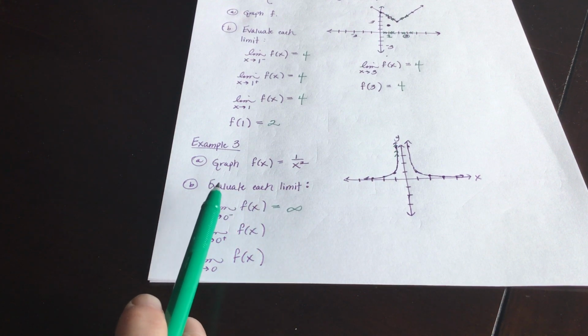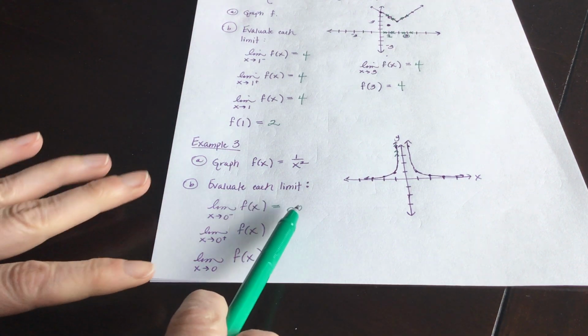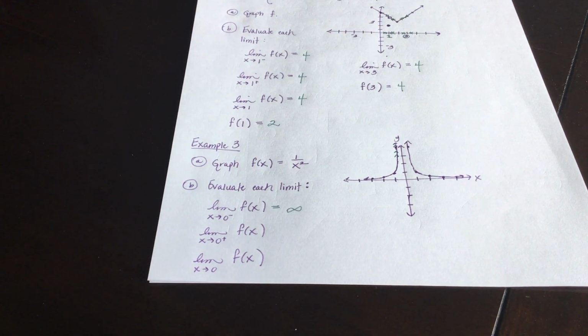How come? Because when you're in Calc BC, you're going to need to know whether you get infinity or negative infinity in situations like this, and just saying does not exist just won't cut it. So I would prefer this answer. Just know, heads up, when you check your answers in the back, they'll say does not exist.